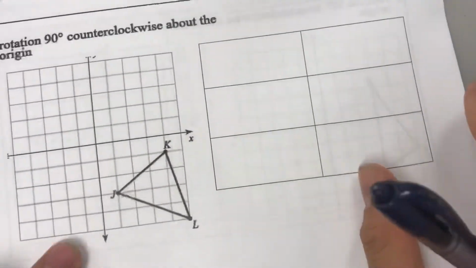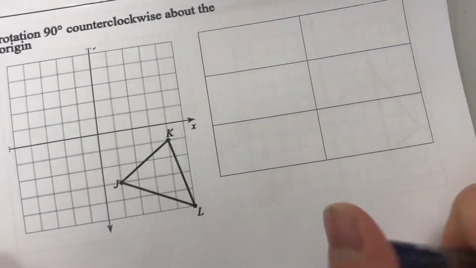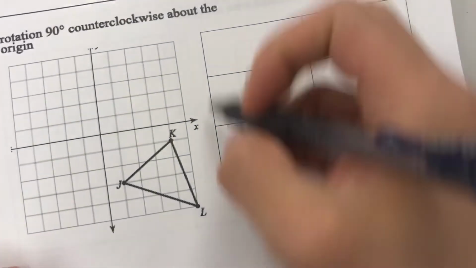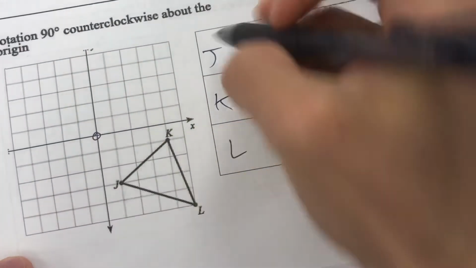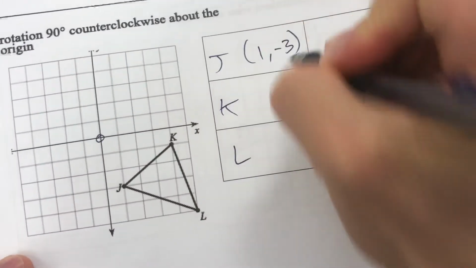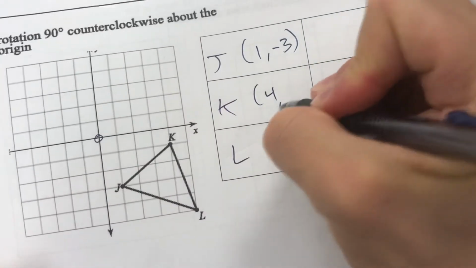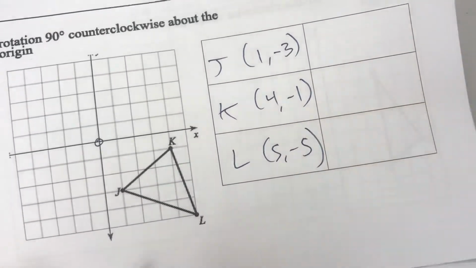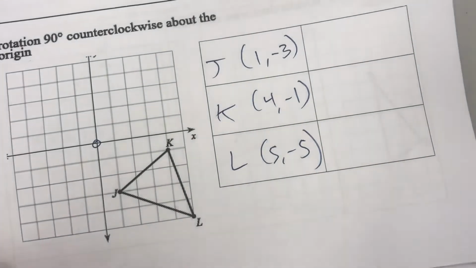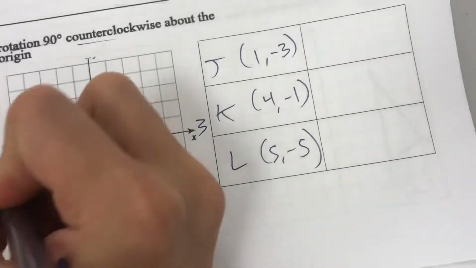So how would you rotate an entire image? Well, first you got to understand what's going on. First you need to plot these points, J, K, and L. So very quickly, J is (1, -3), K is (4, -1), and L is (5, -5), okay? Step 1, done, having the coordinates down. Step 2, rotation 90 degrees counterclockwise. Well, 3, 6, 9, 12.